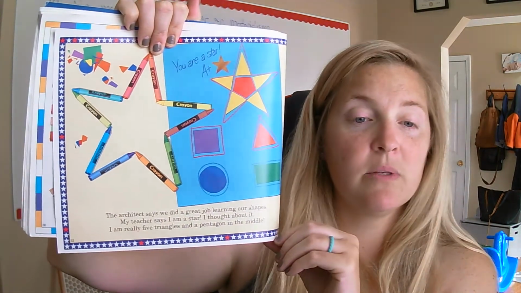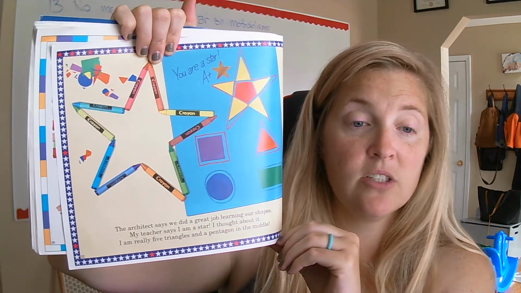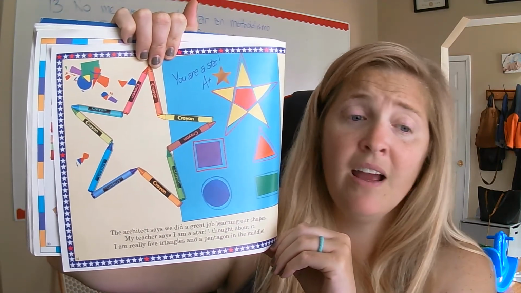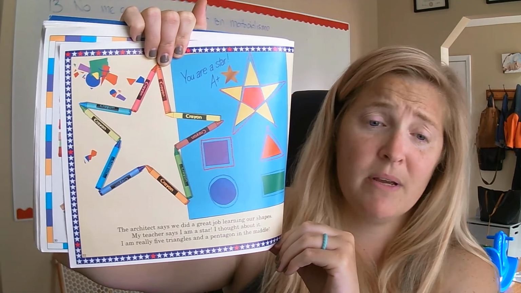The architect says we did a great job learning our shapes. My teacher says I am a star. I thought about it. I am really 5 triangles and a pentagon in the middle.